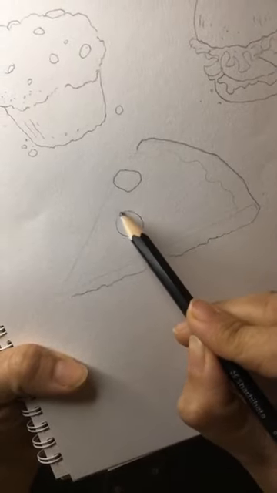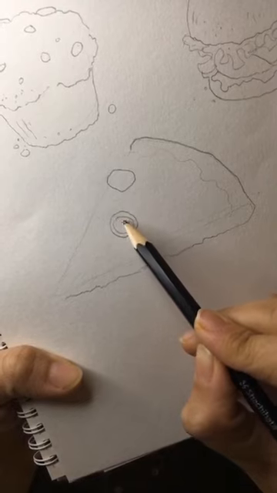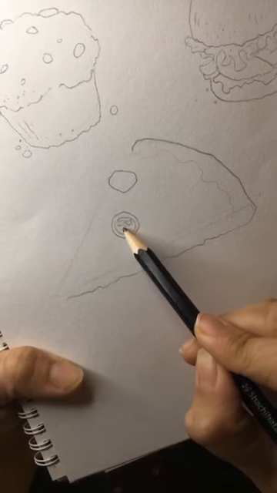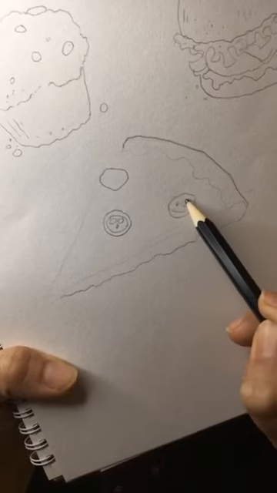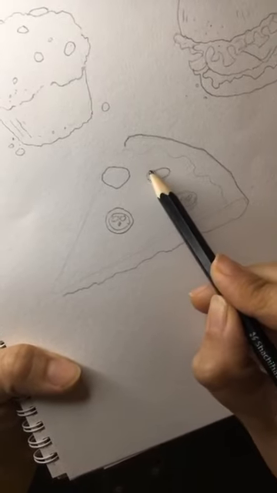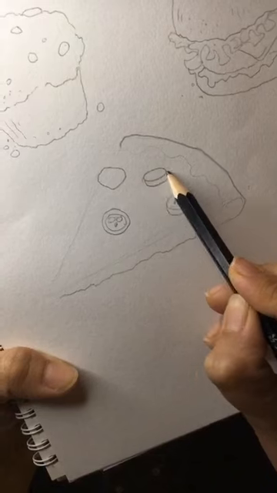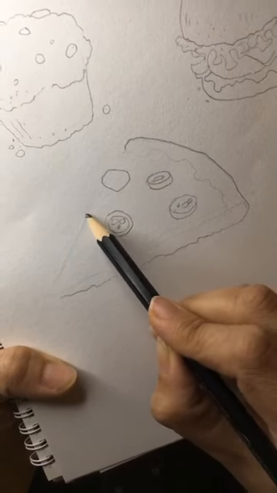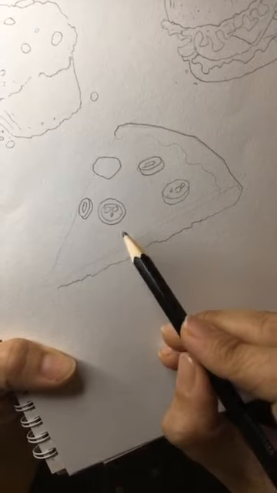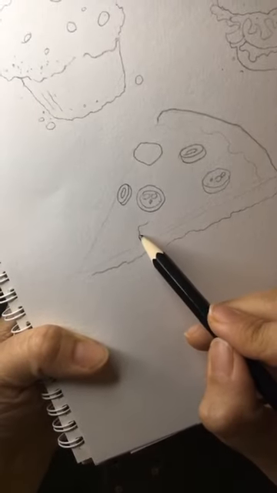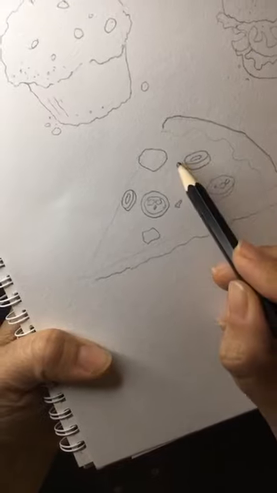I like to put in a little bit of jalapeno because it looks just so distinctive. Again, give it a little bit of thickness. You can also make olives, so make an oval, give it a little thickness and some holes. Change the orientation of all your ingredients. Put a little piece of whatever you want.